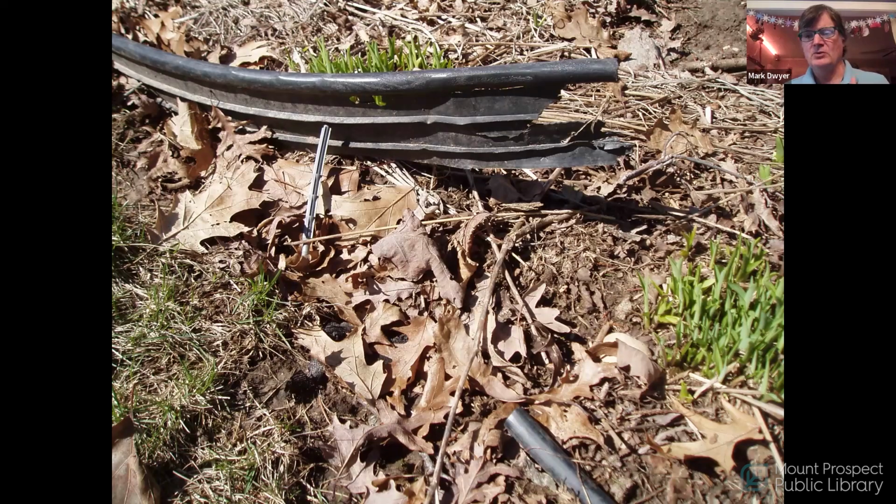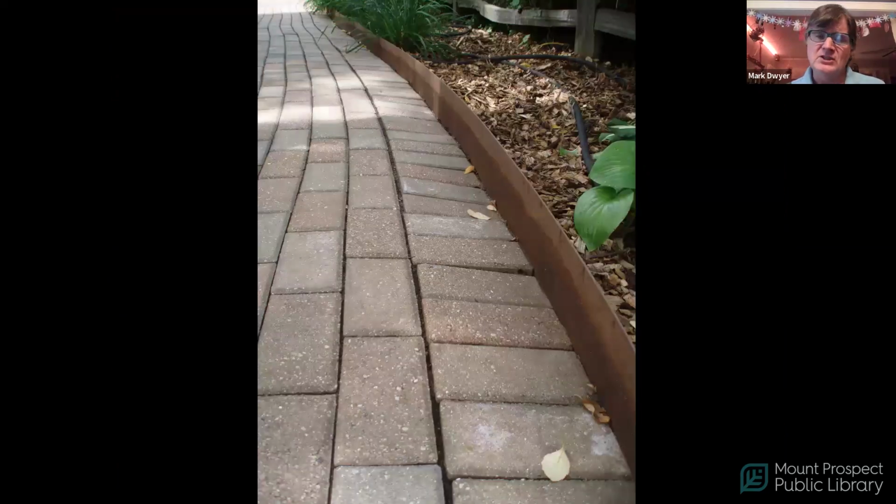Edging has to be contiguous. It has to be solid where grass can't infiltrate through it or under it. And in this case, hostas on the right, or daylilies, it looks like the grass is going to work its way in. Here's steel edging defining a brick walk that has settled immensely.